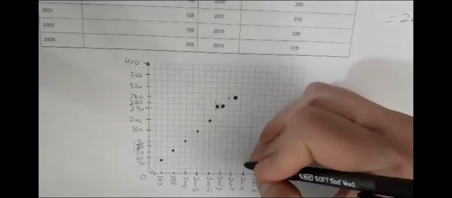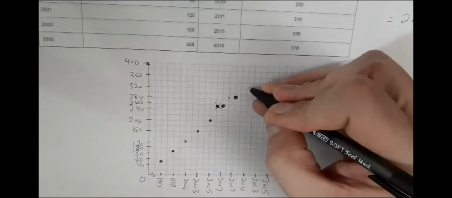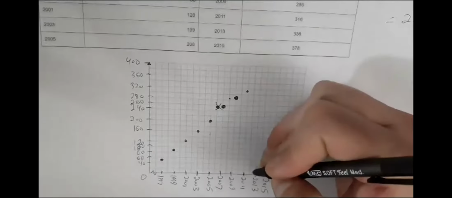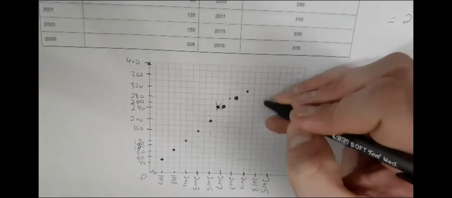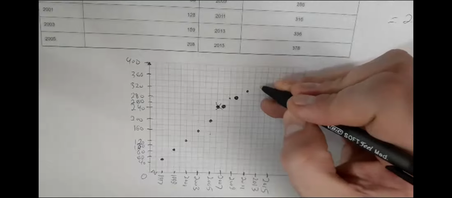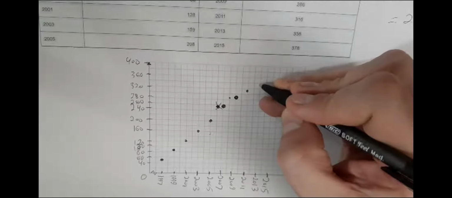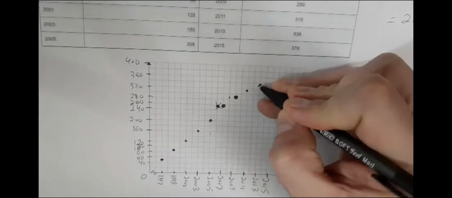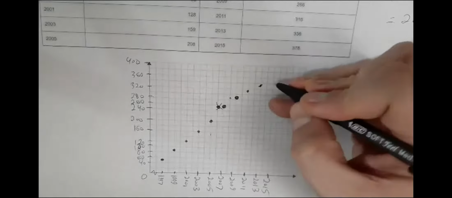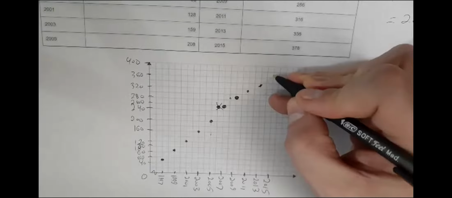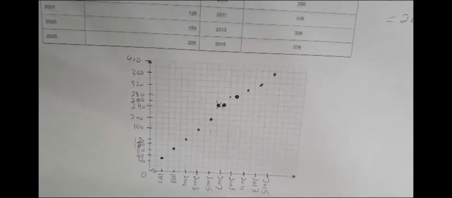I just put my points. 2011 is right at 316, which is pretty close to 320. Trying to keep it straight. 2013 is right over 336, between 320 and 340, right in here. And 2015 is 378, right about there.